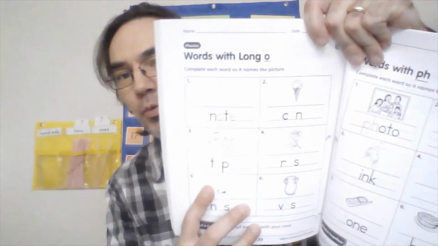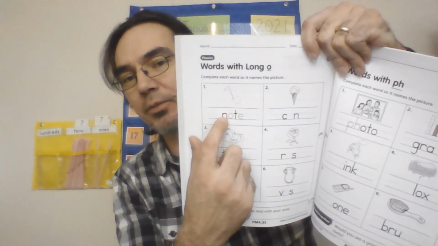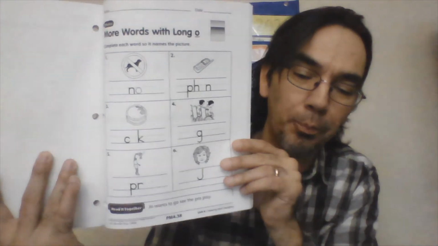So, a couple things before I let you go. I know this has been a little bit long. I want to get your orange workbook out here. Handy dandy orange workbook. We are going to look at page 4.33. This is words with long O. So you are just going to look at the picture and write the name of it down. Okay, that's 4.33. Then we're going to skip ahead a couple pages to 4.38. Some more words with long O, and you're going to do the same on that.